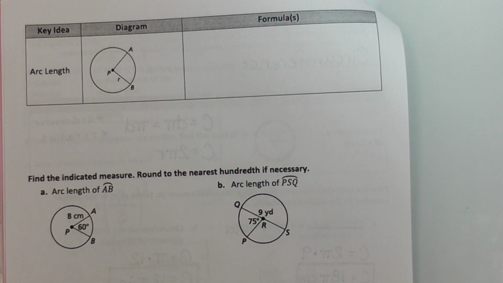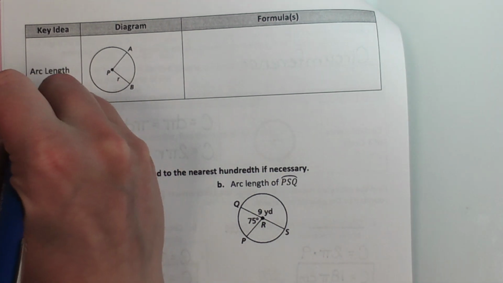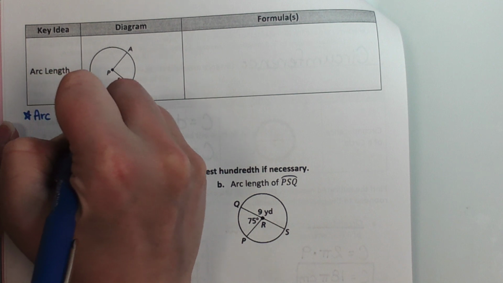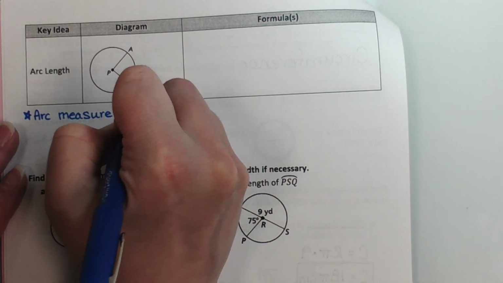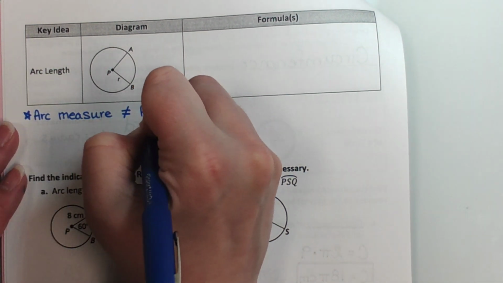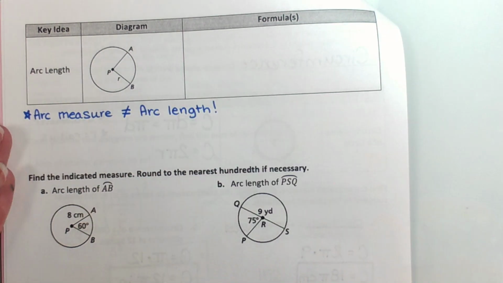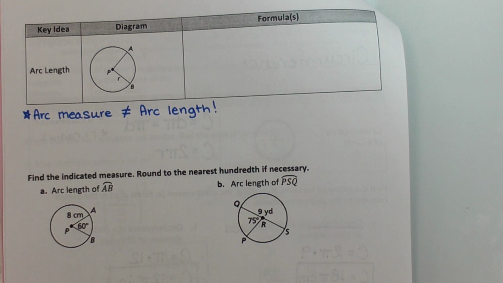Dealt with that in chapter 10, but that was arc measure. Arc measure and arc length are not the same thing. Those are not the same thing.